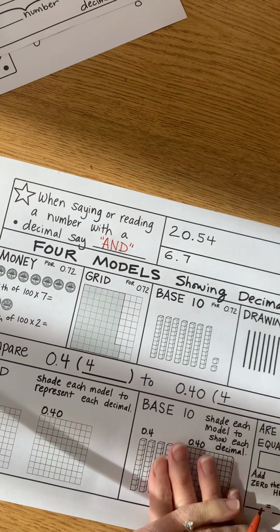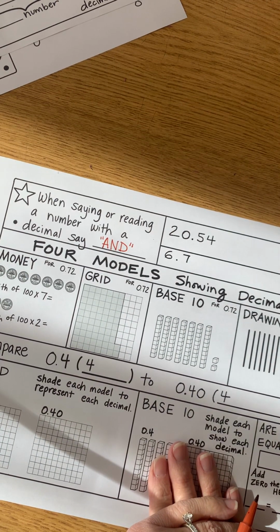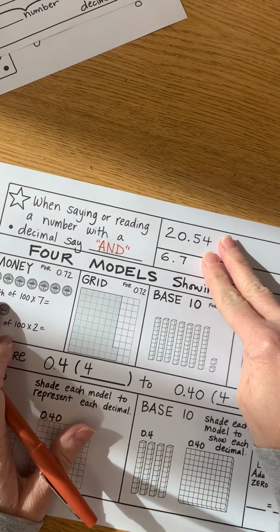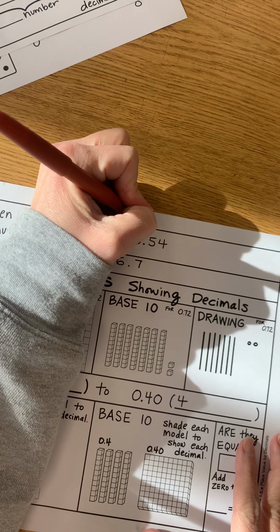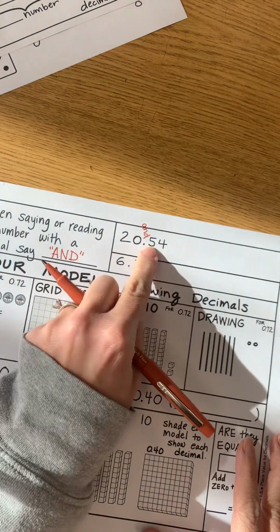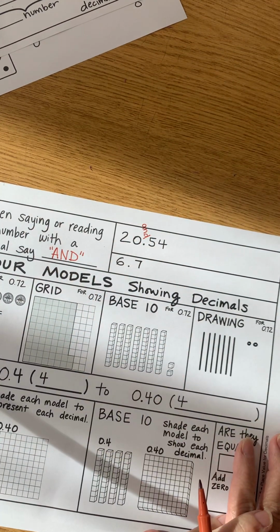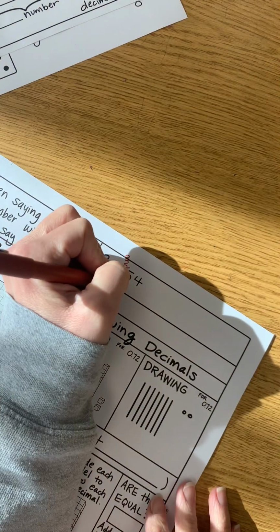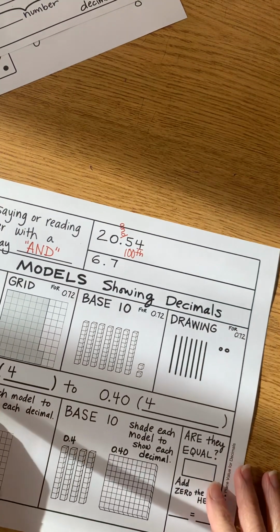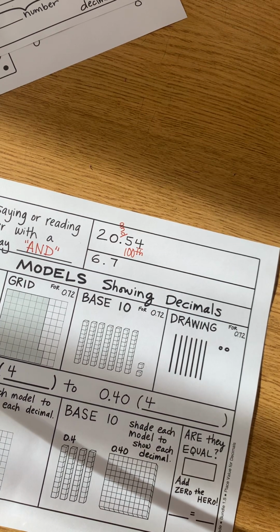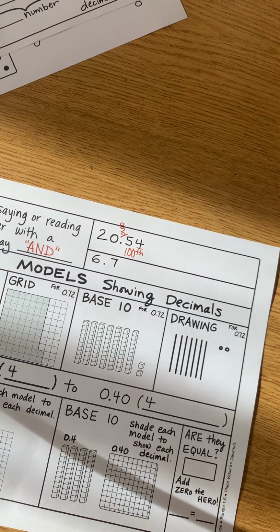Okay, so I'm going to show you 2 examples of that. This one says 20 and 54 hundredths. Underneath that I'm going to write hundredths because it goes to the hundredths place with a TH. So it's not the 100s place, it's hundredths place.